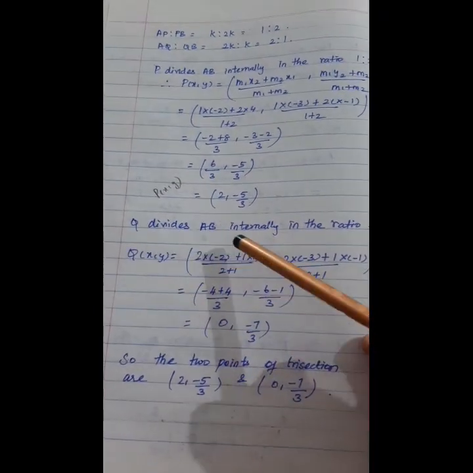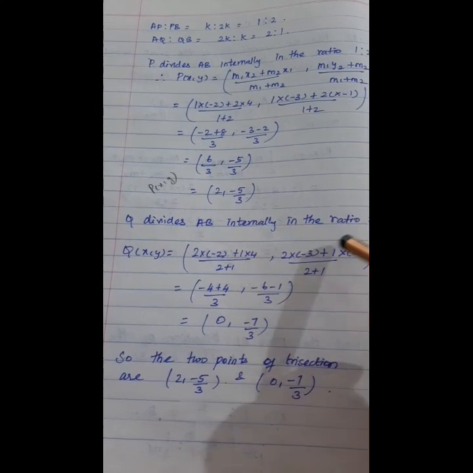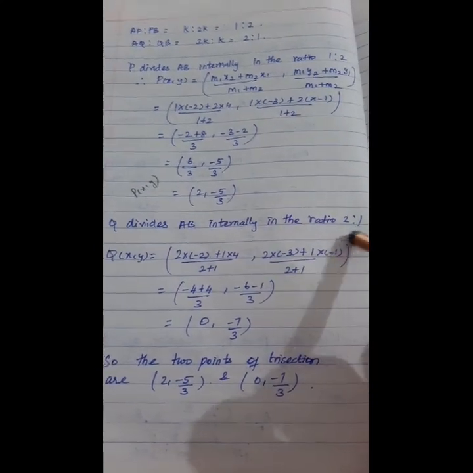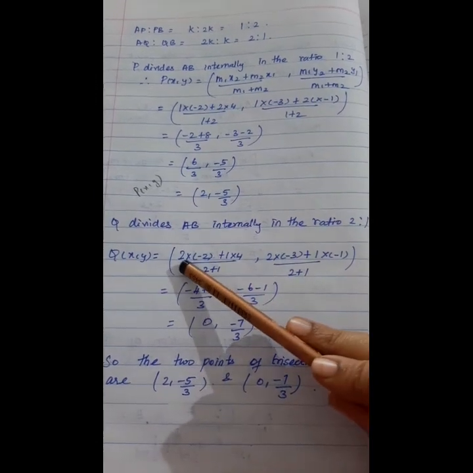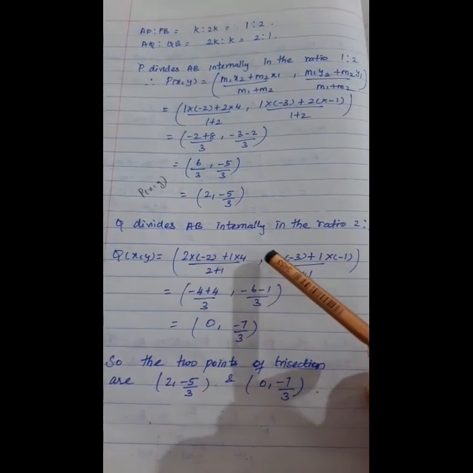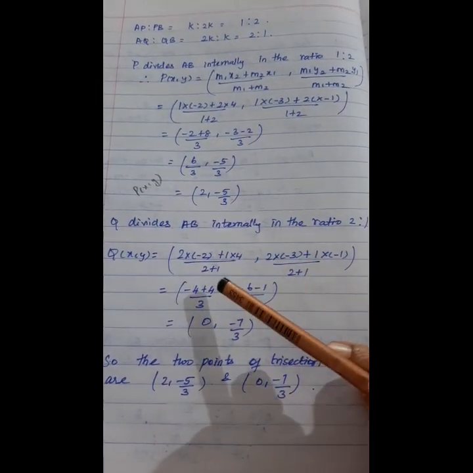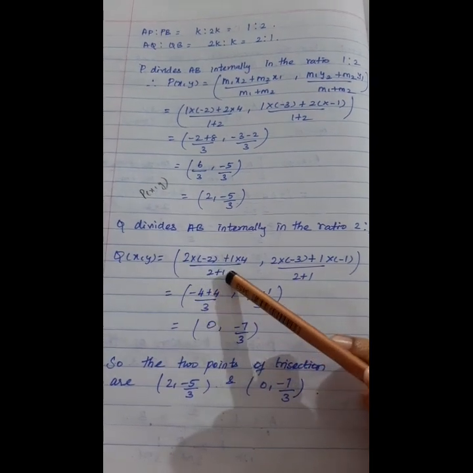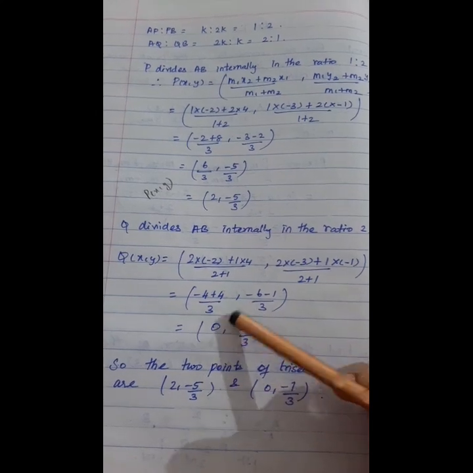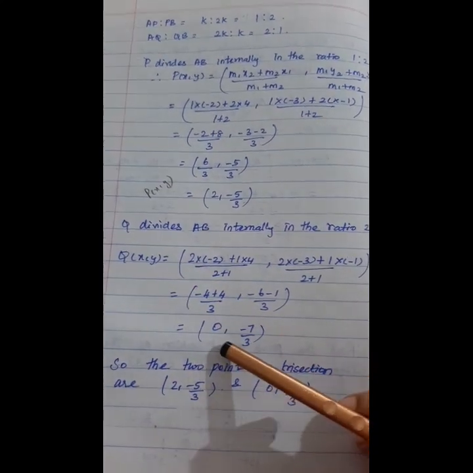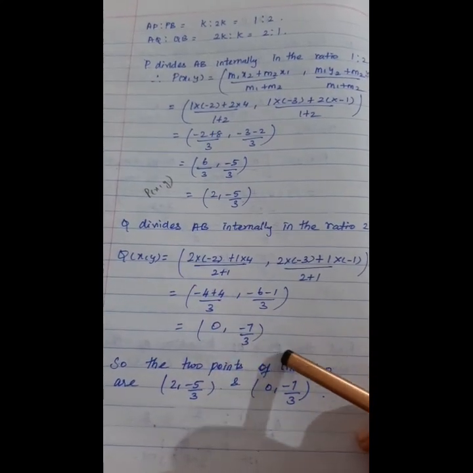Now Q divides AB internally, and we found out the ratio of Q as 2 is to 1. Same section formula we are going to substitute, and we are going to substitute the values of x1, x2, y1, y2, everything. And here m1 plus m2 is 2 plus 1, which is 3. If we simplify, we got the coordinates of Q as (0, -7/3).